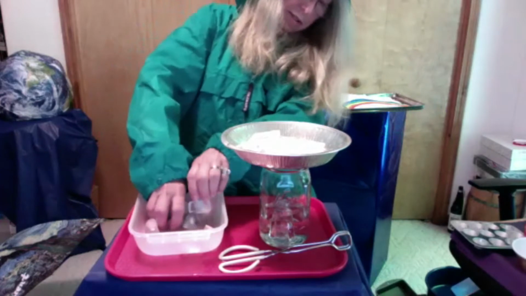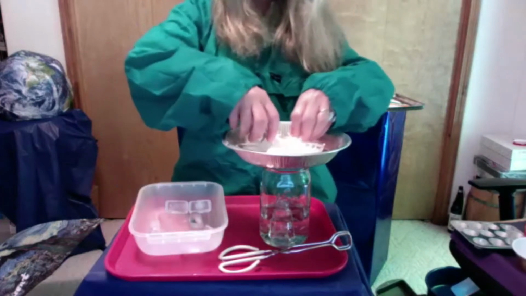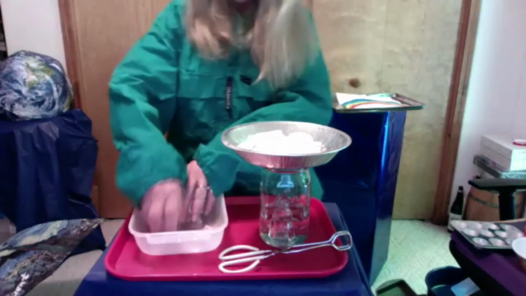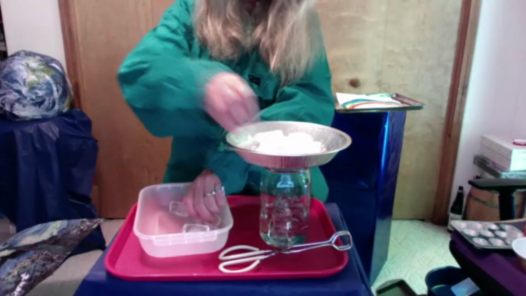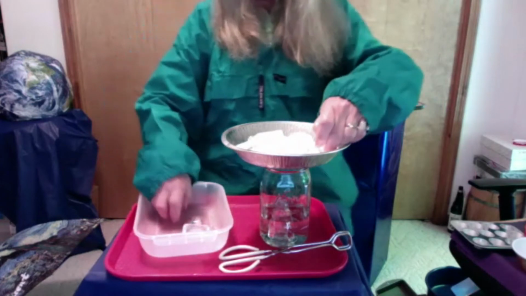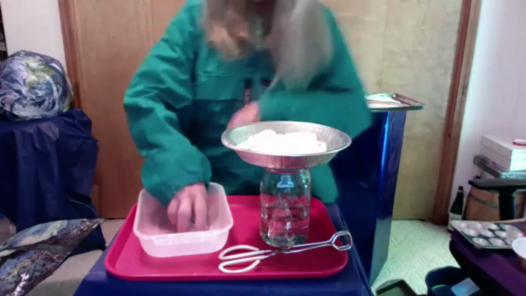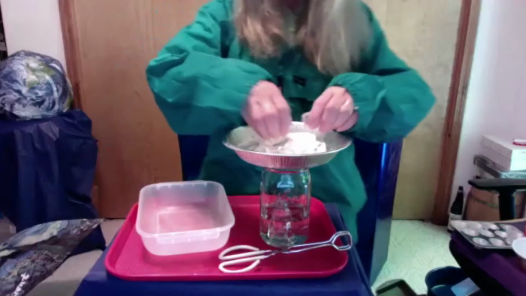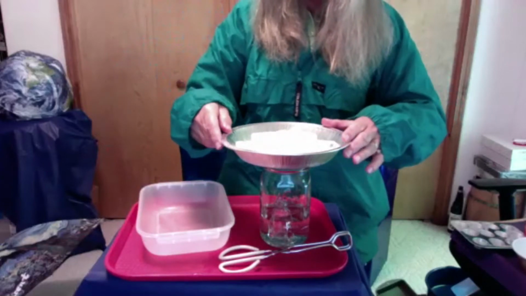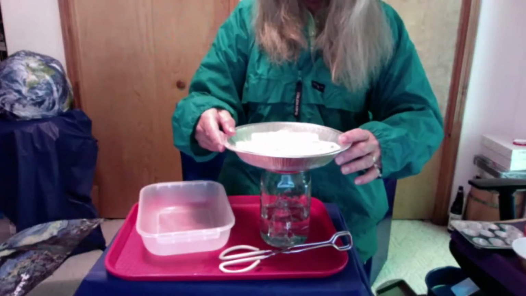So that steam should start rising to the top, just like when the sun comes out and evaporates all the moisture. And as that moisture rises up into the atmosphere, it condenses into clouds. So there we go. I've got ice in my pan.